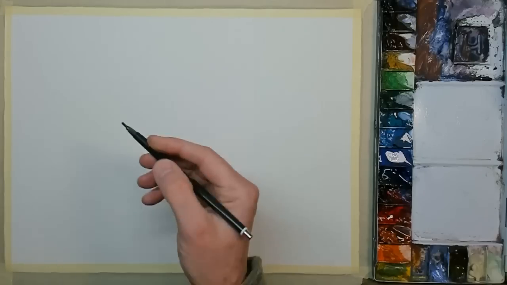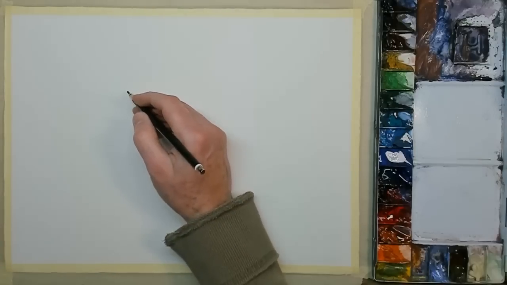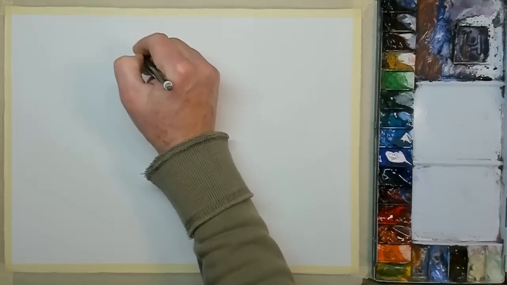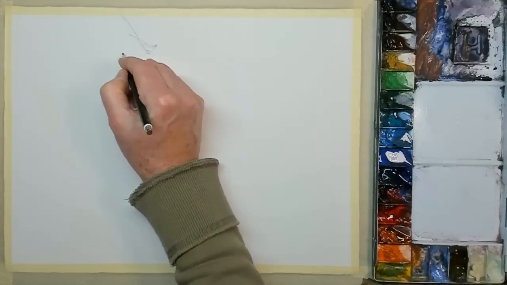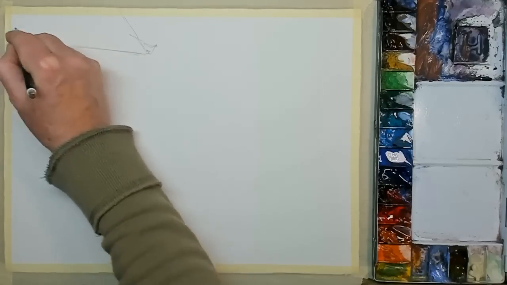Now, the paper I'm using is Saunders Waterford. This is cold press paper, and it's 300 grams or 140 pounds in weight. It's 15 inches by 11 inches. I'll describe my paints as I go through, but a really important step, getting the drawing right first of all.